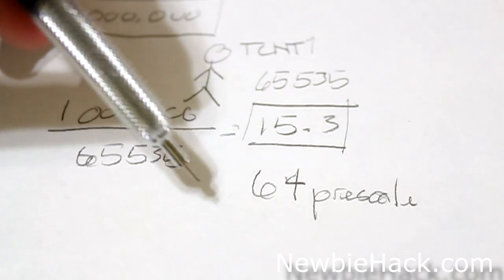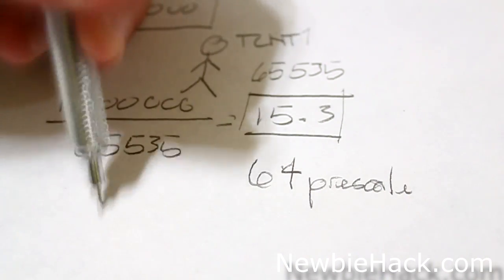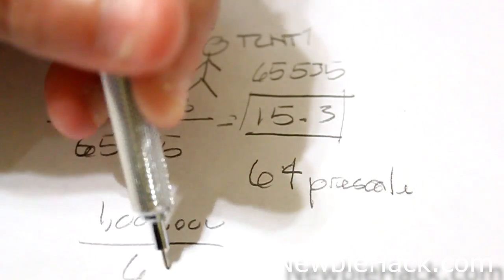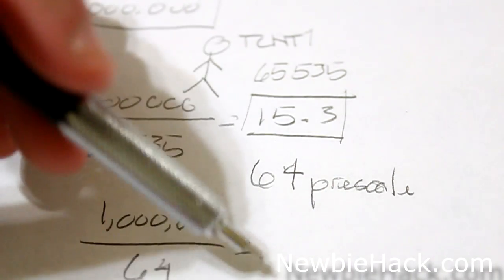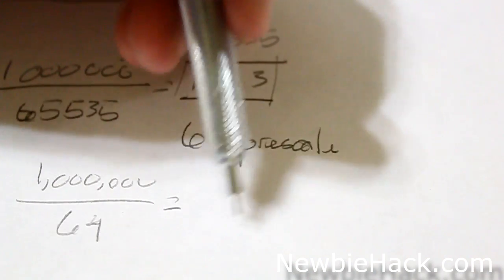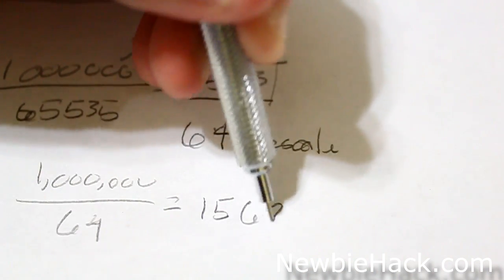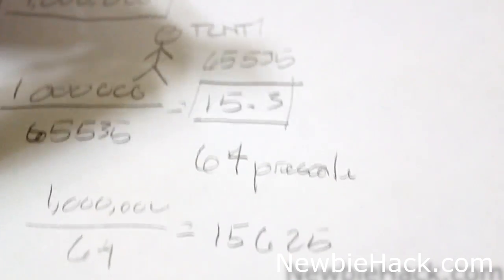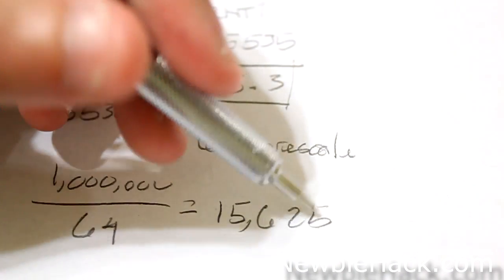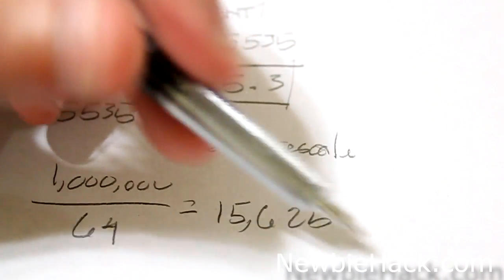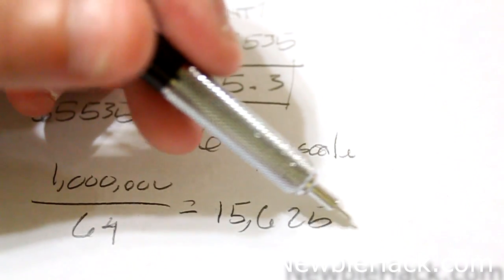So let's find out what the number is when we take 1 million and divide that by 64. This will be the number that TCNT1 will have to count up to. And this comes out to be 15,625. TCNT1 will have to count up to 15,625 and then reset itself, and we can do our LED toggling.